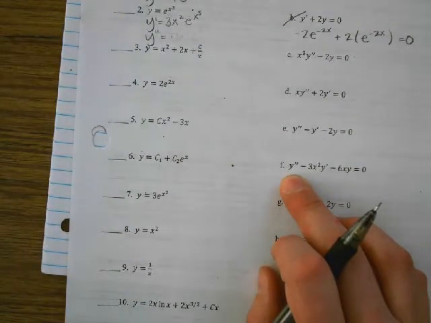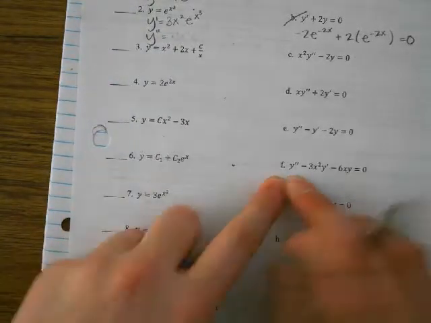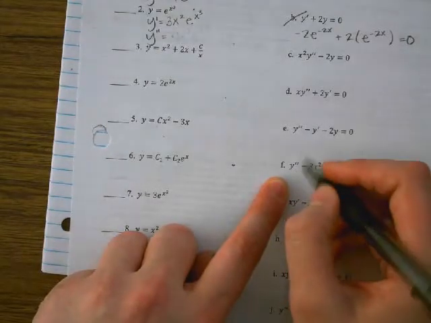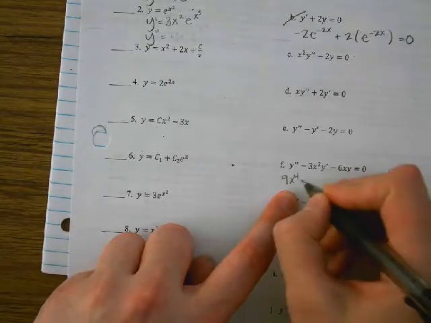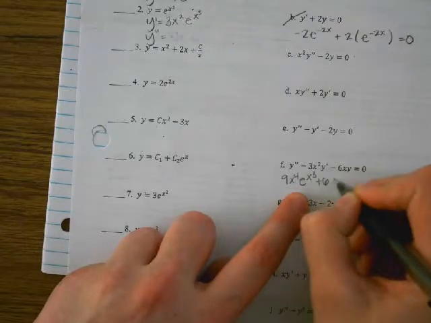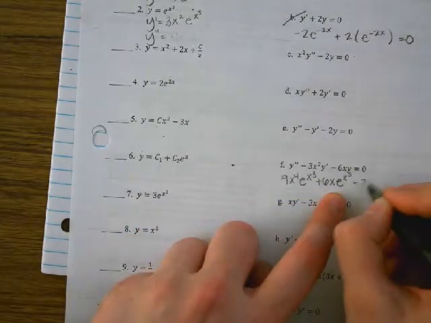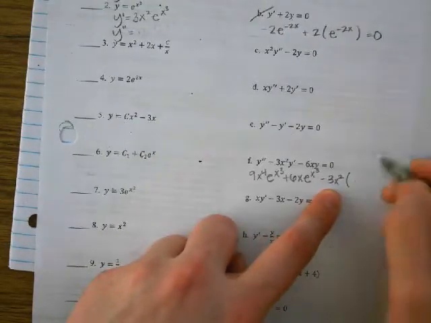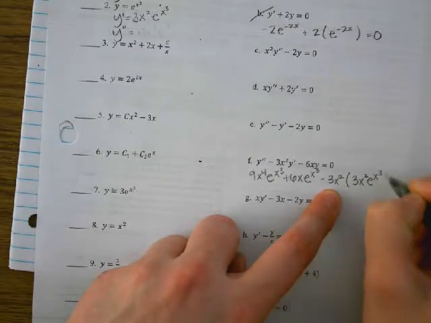I forgot to pause the video, so it just ran that whole time. That's all right. Alright, so second derivative is 9x to the 4th e to the x to the 3rd, plus 6x e to the x to the 3rd, minus 3x squared times the first derivative, which was 3x squared e to the x to the 3rd.